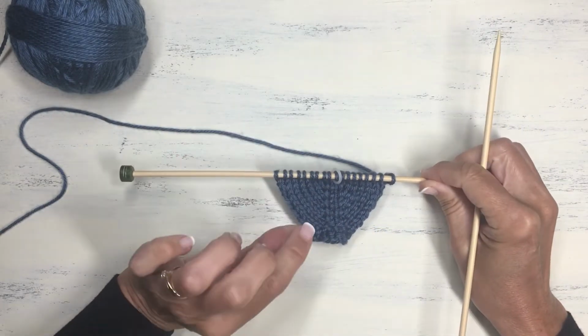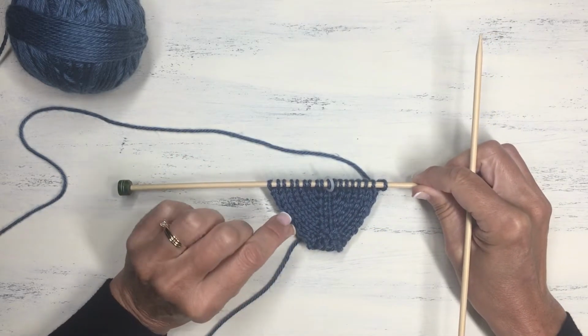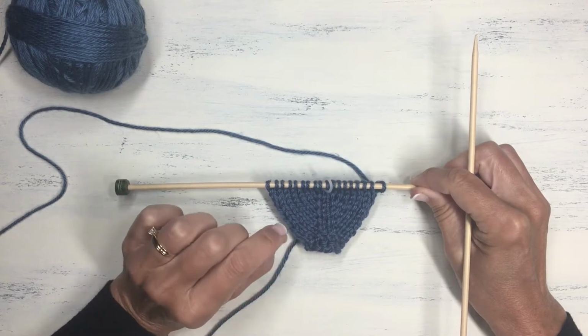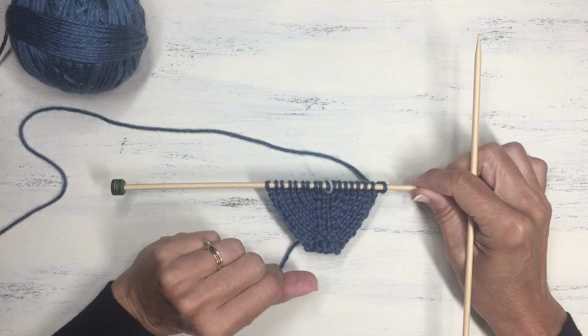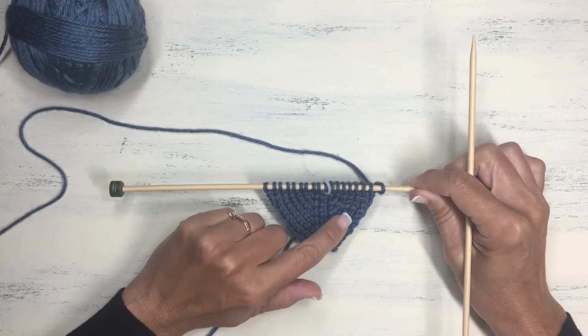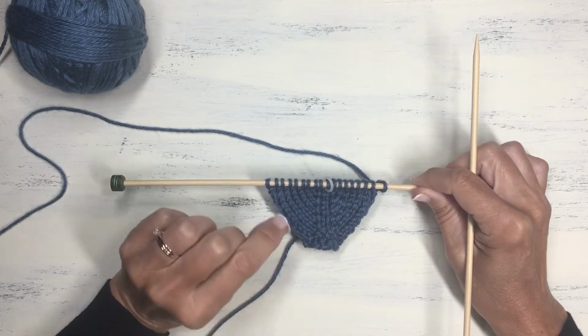I will show you how to do each of those stitches and also explain how to keep them separate and keep track of how you do each one, because I do have a slightly different execution for each stitch to produce that right and left leaning increase. So let's learn how to do that together.